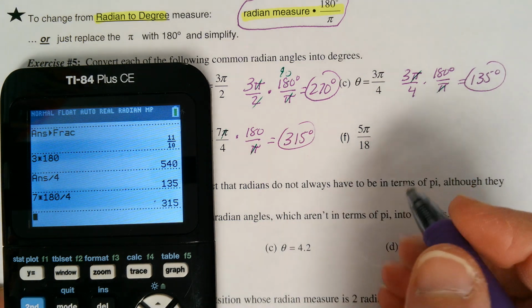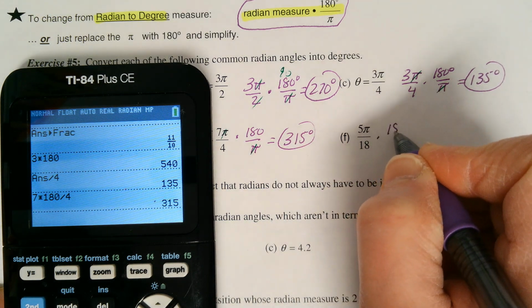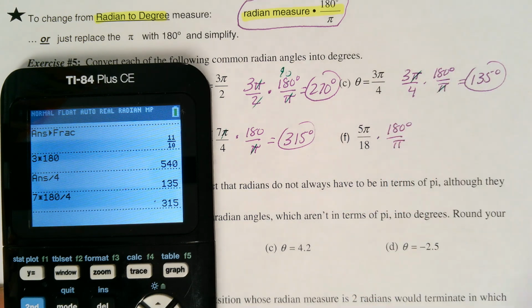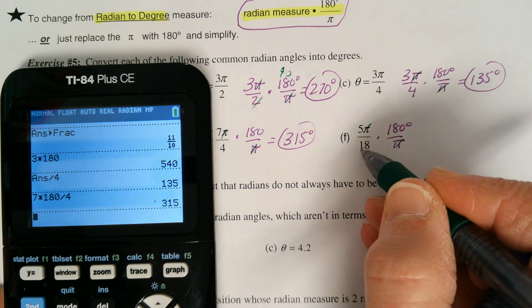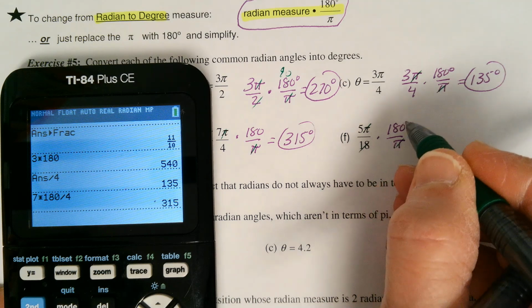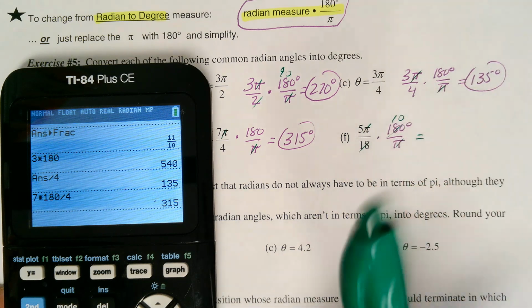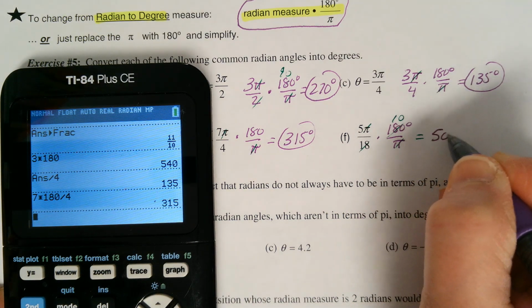And 5 pi over 18 times by 180 over pi. 18 goes into 180 10 times, 50 degrees.